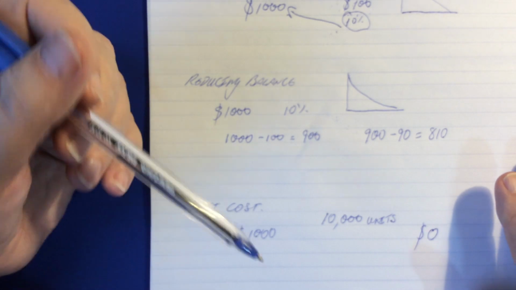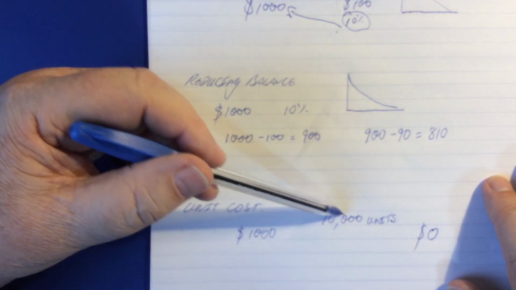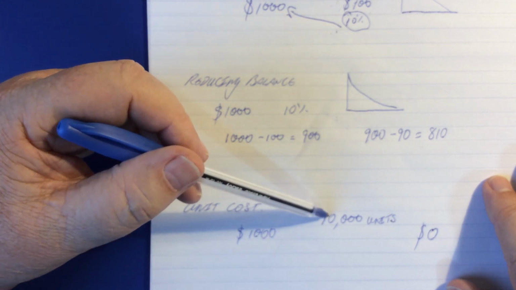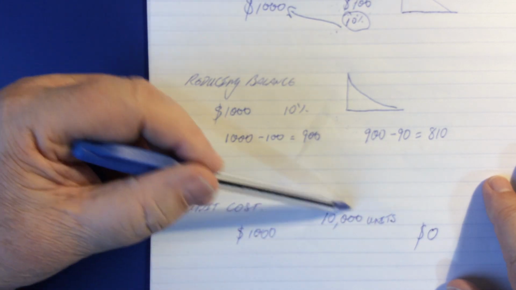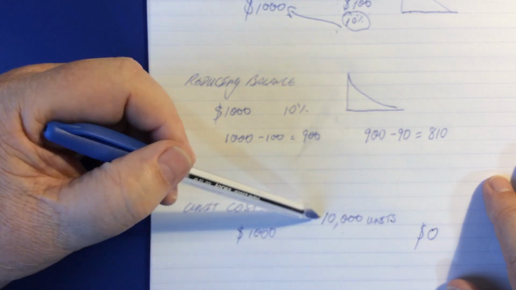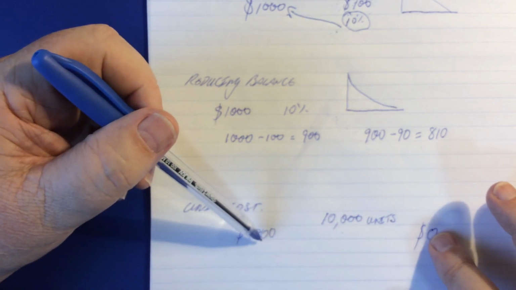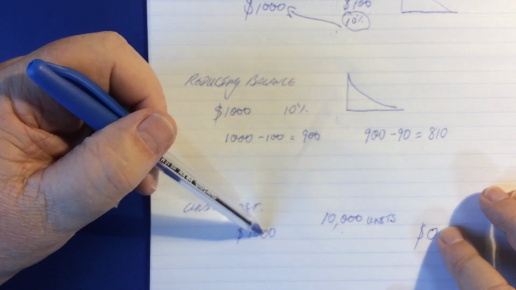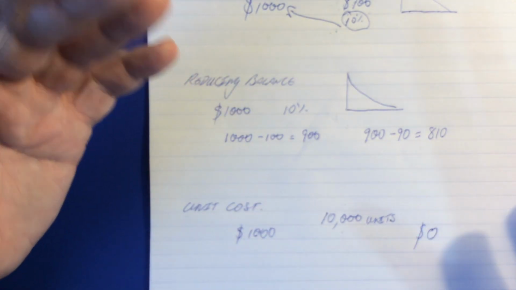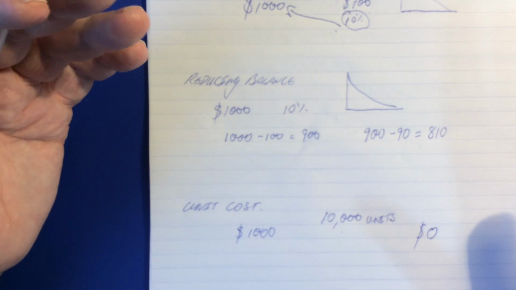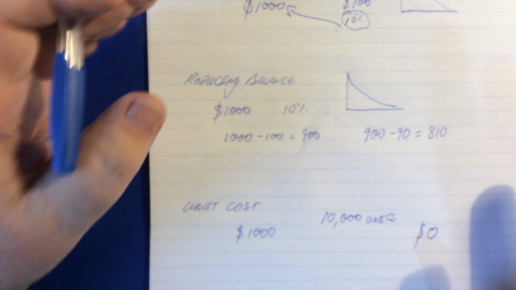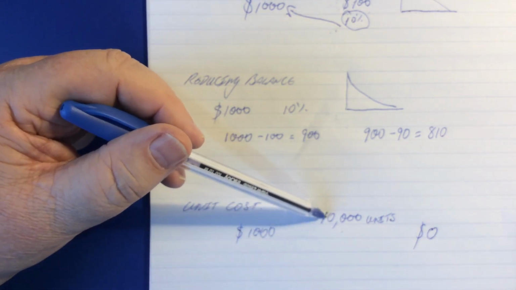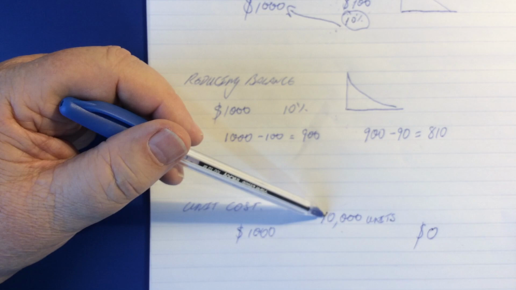And in order to do that, you have to calculate what's called a unit cost, which is simply the difference between these two values divided by 10,000. So I made this nice and easy. It's 10,000 divided into 1,000. It's very, very easy to calculate. And then all you have to do is keep track of how many units are produced.